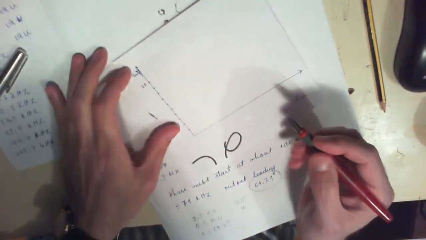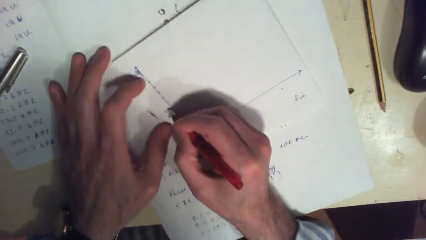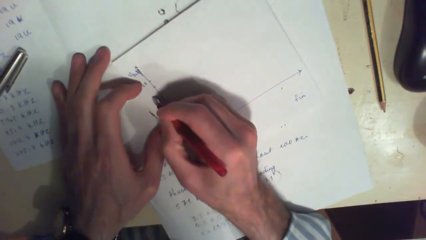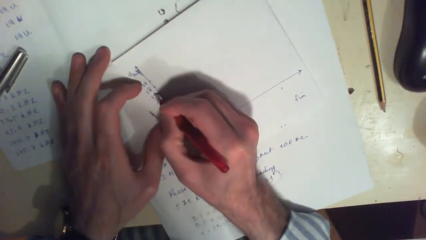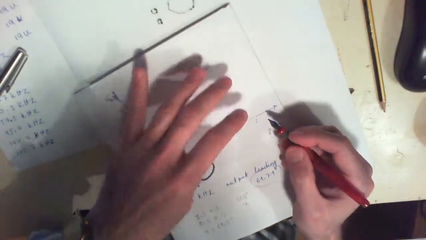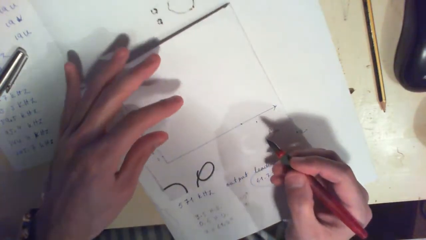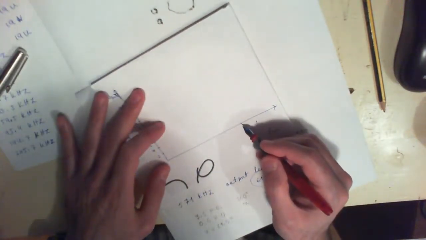So this is 2, 4, 6, 8, 10, 12, 14, 16, 18, and then here you are at about 1.3 megahertz.